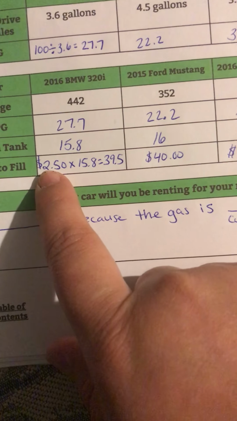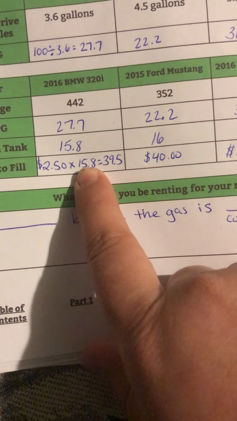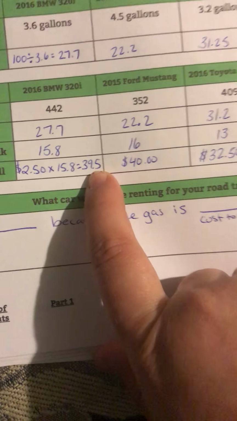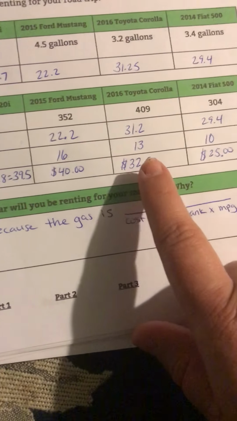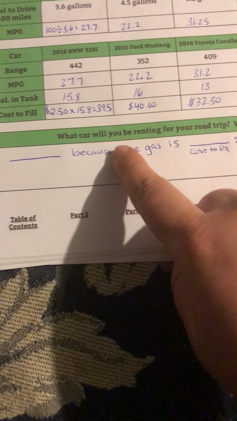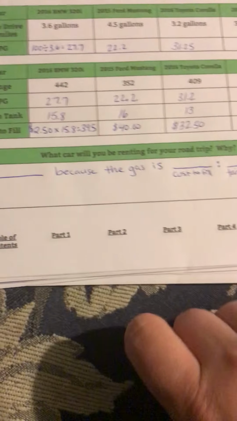So if I do $2.50 times 15.8, it's going to cost me about $39.50 to fill that up. I'm going to do that for each one of these as well. Alright? To get your answer, down here, what car will you be renting for the road trip and why?